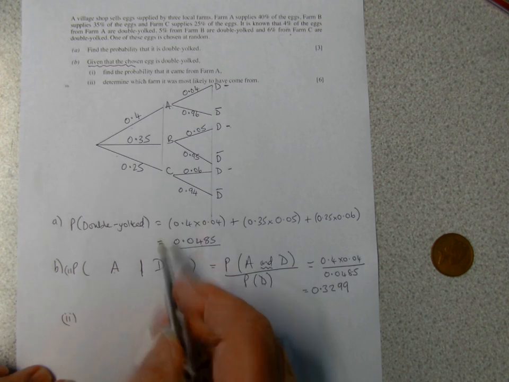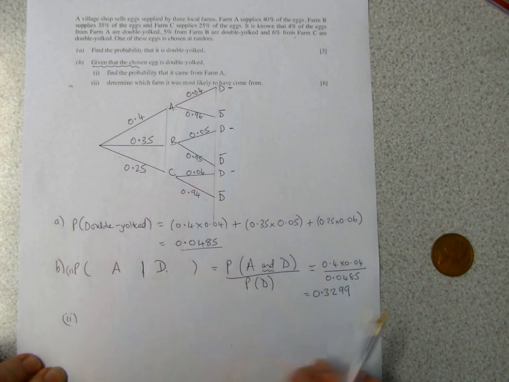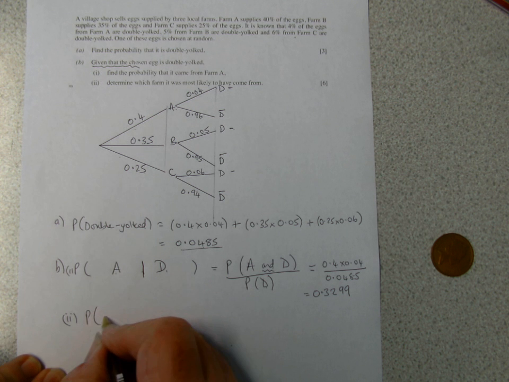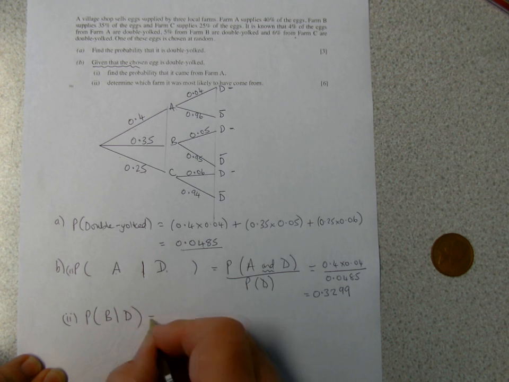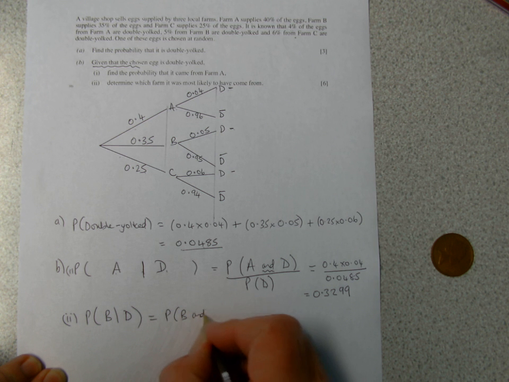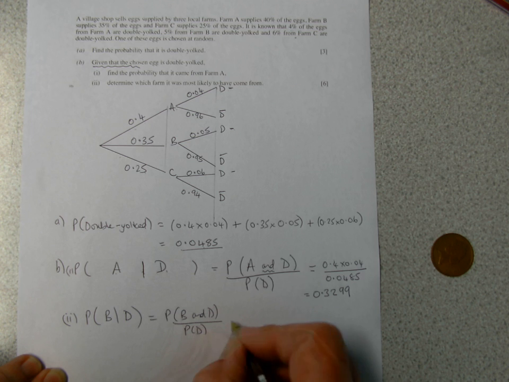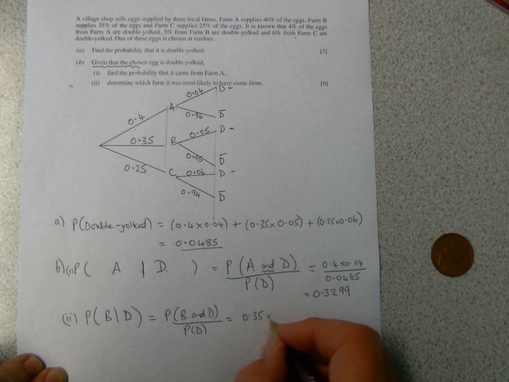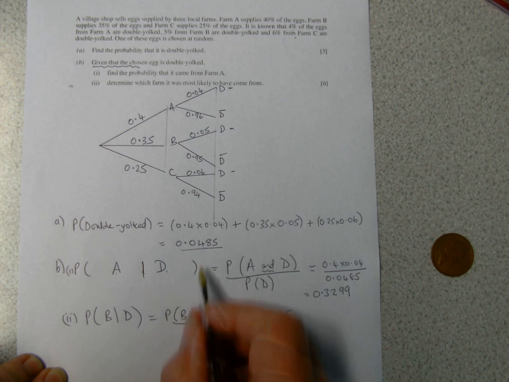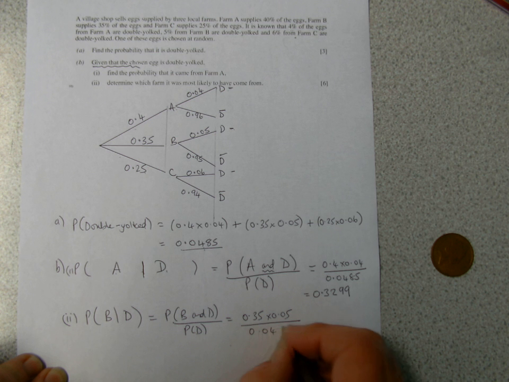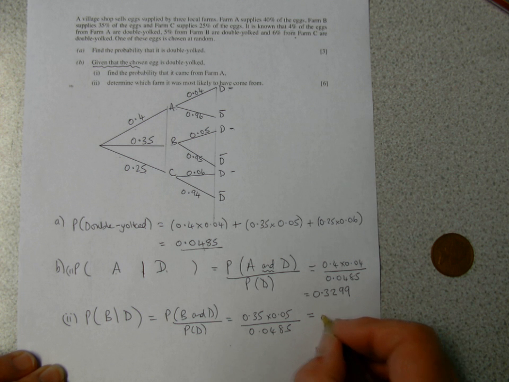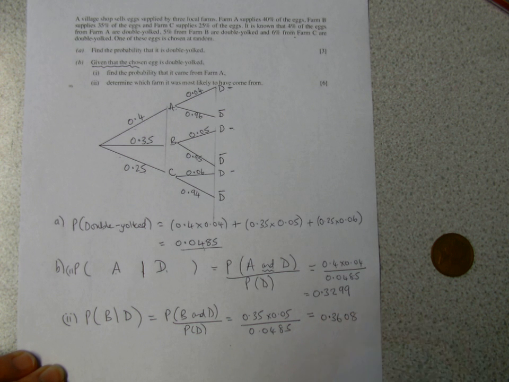Okay, that's part 1. Part 2 asks me to determine which farm it was most likely to have come from, given that it's double yolked. I've done farm A, so I have to work out the same thing for farm B. That's B and D over the probability of D. B and D is 0.35 times 0.05 divided by D, which is 0.0485. Calculating that gives me 0.3608.